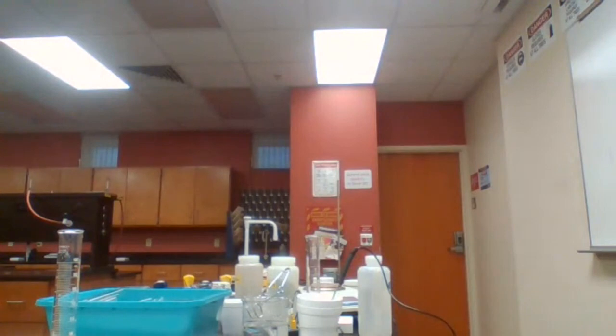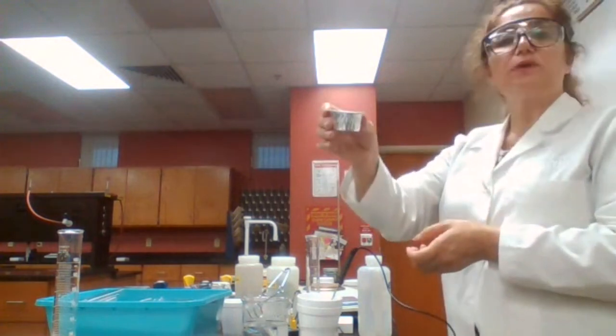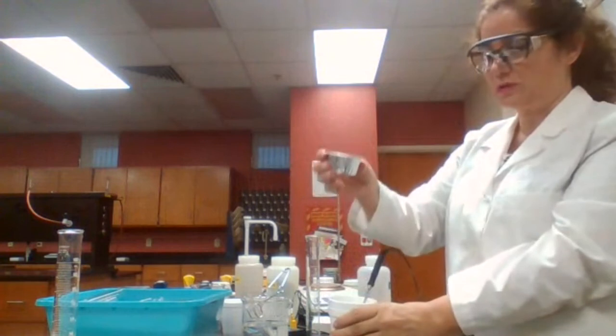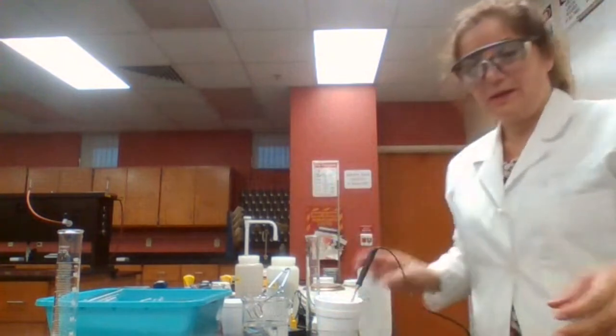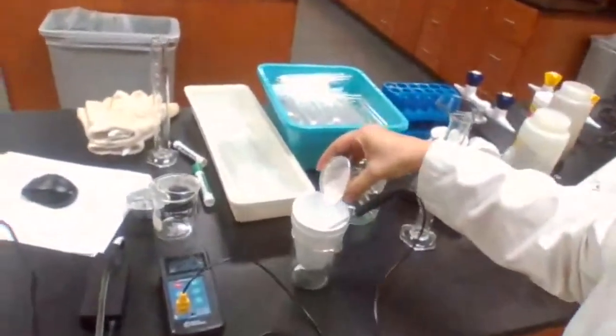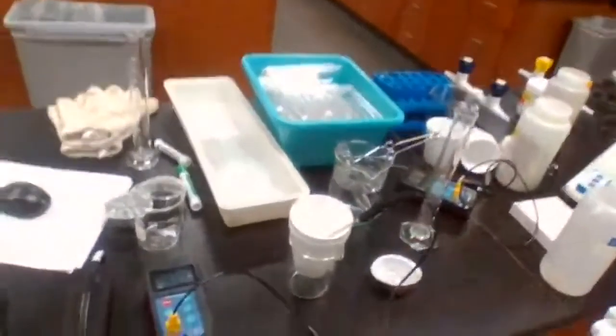Then you have 12 grams of calcium chloride. This is the mass for calcium chloride. In case you didn't record it, make sure to record it. Now I'm going to add the calcium chloride into water, and you can see the change in temperature.